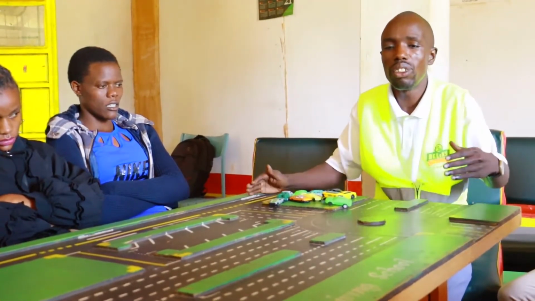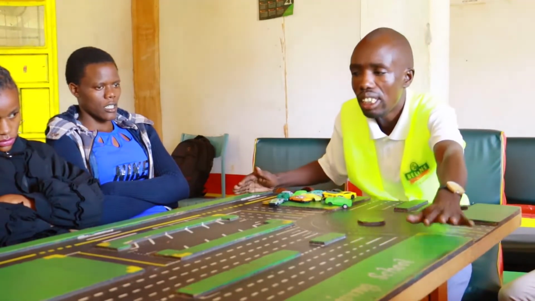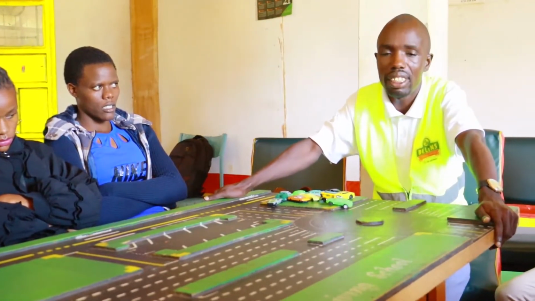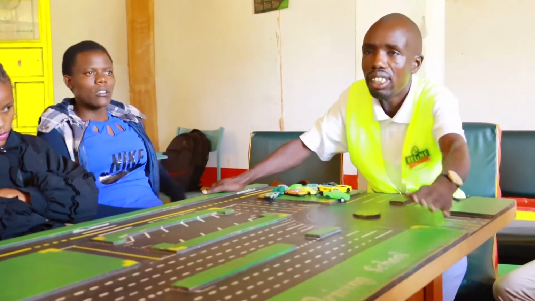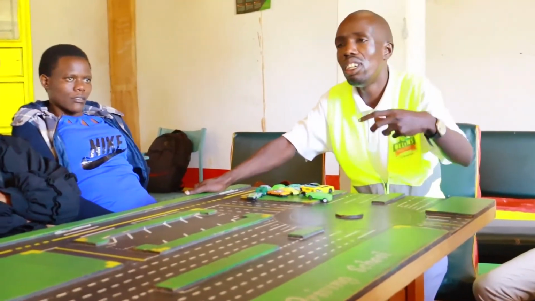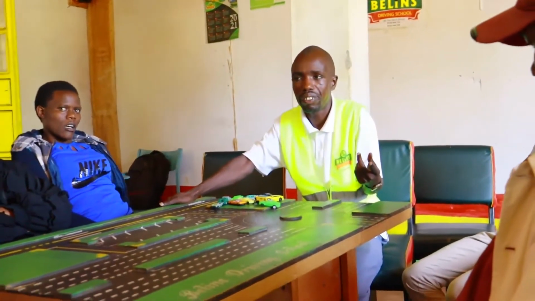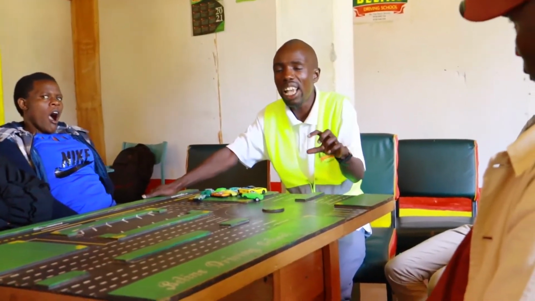Let us now move to another thing. This one and this one are called road reserves or side pavement. A road reserve is meant for expansion or extension of the road in future. Why color green?